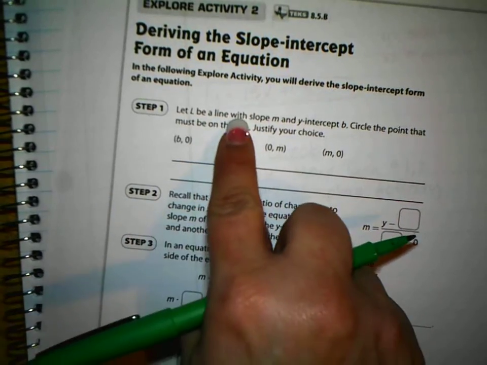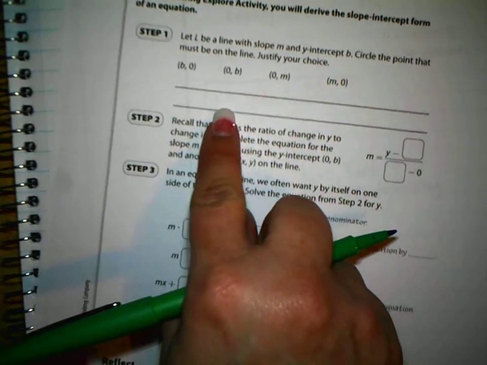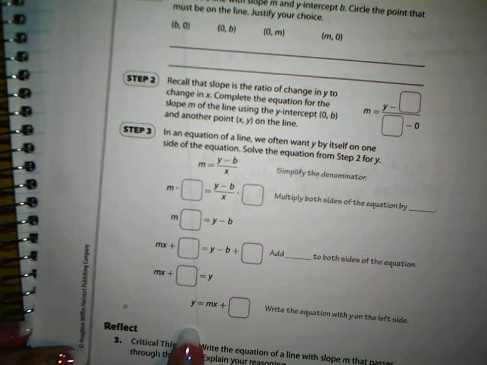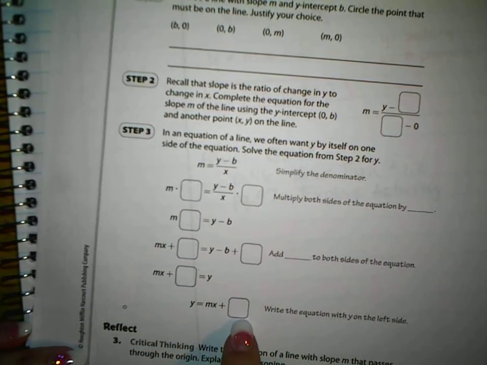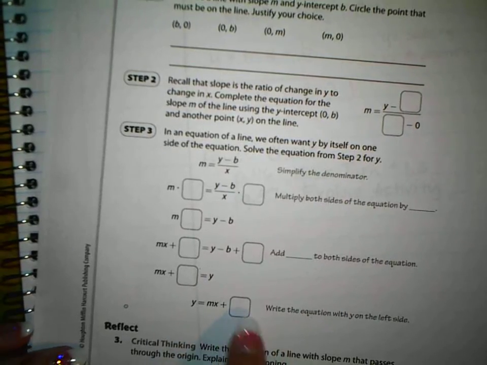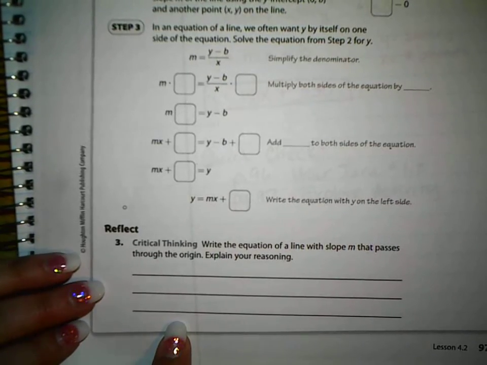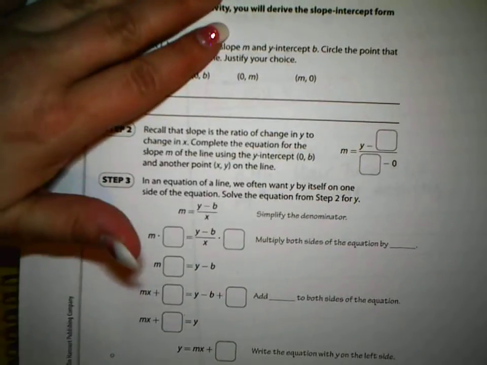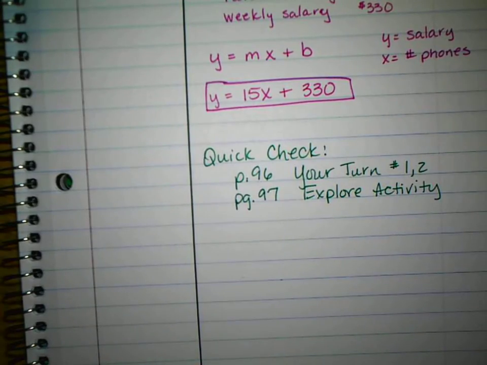I want you to go through and answer all of this and see if you can come up with y equals mx plus b. That's what you should have there, is a b. And then there is a reflection at the bottom. So I want you to do that whole Explore activity on page 97. We will see you tomorrow.